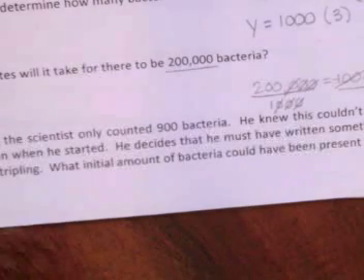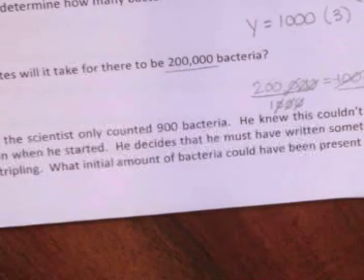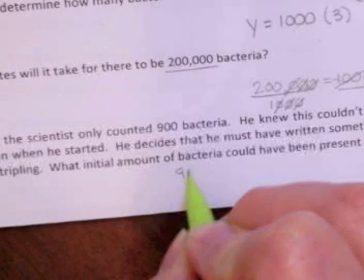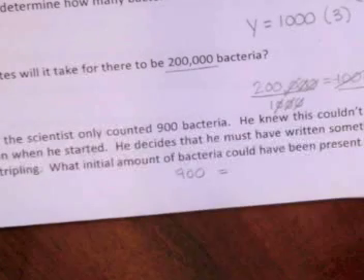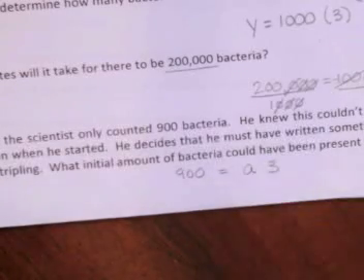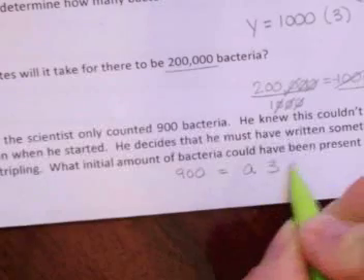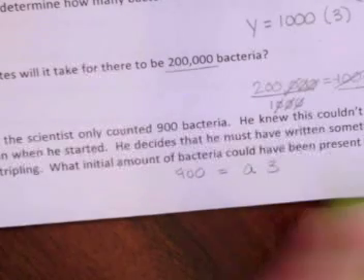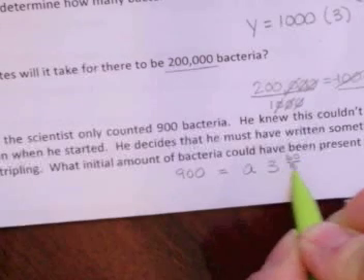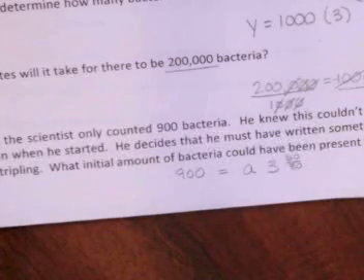So what could the initial amount of bacteria have been if he only has 900 now? Again, they gave us the y value, but what we're being asked to solve for is the starting value.